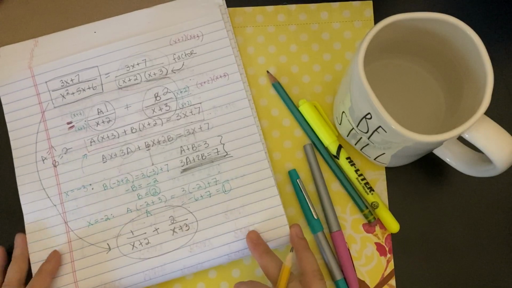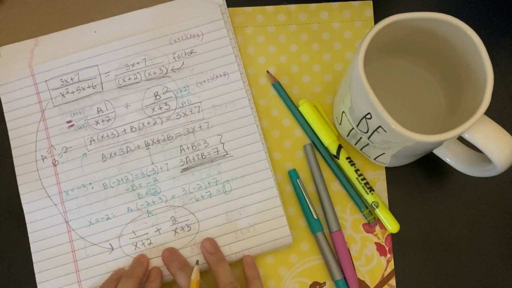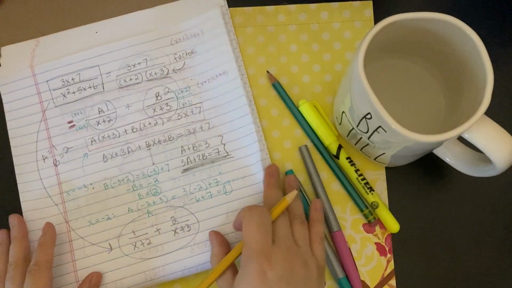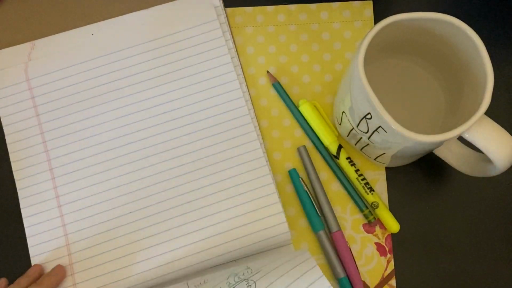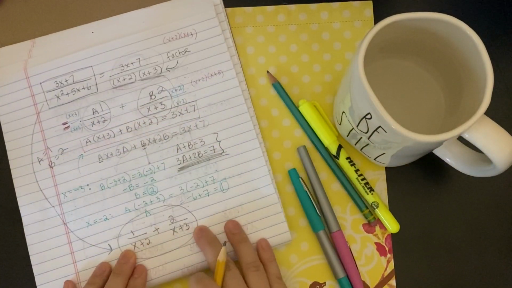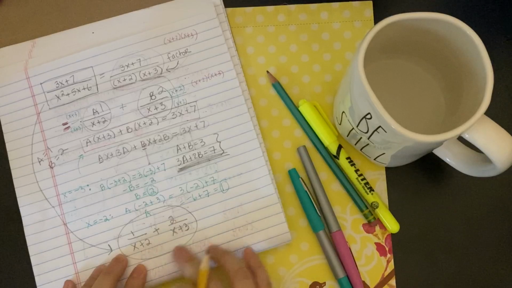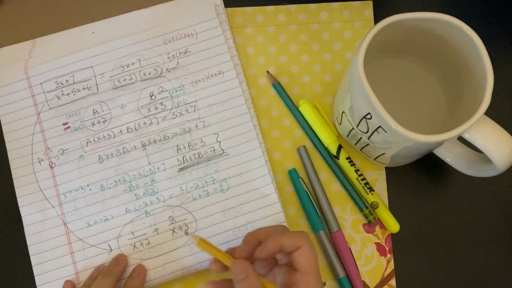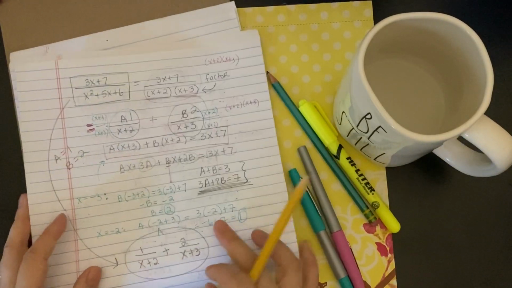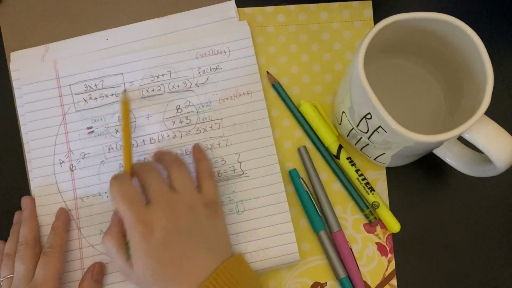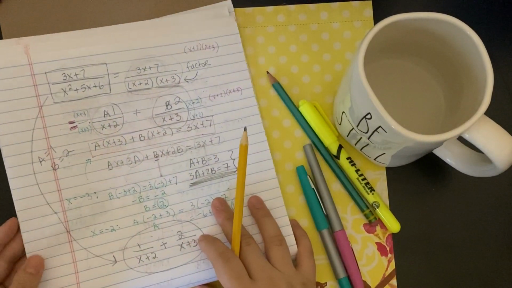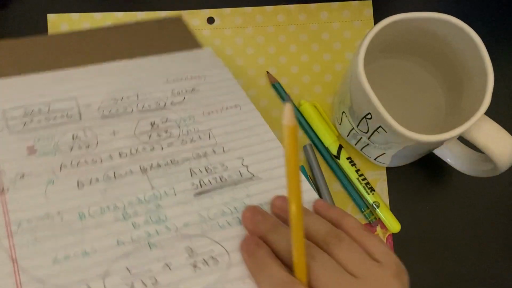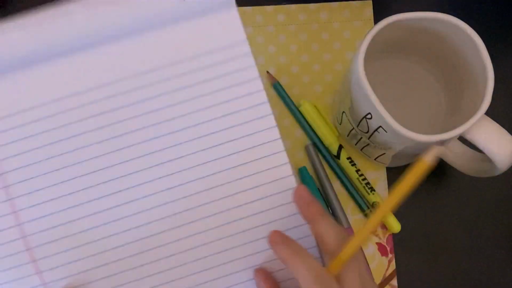And the nice thing about this is you can always just check. You can do what we did on this other page here and check by adding it, finding the common denominators and adding. Hopefully if we got the right numbers, it should equal this. Okay, cool. So let's just work out another one.